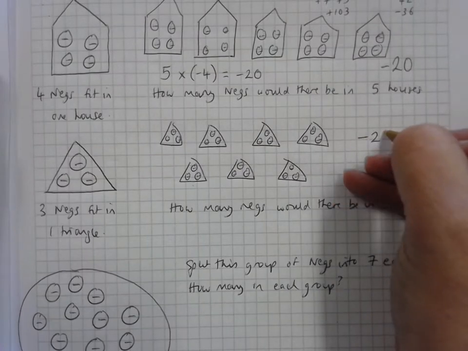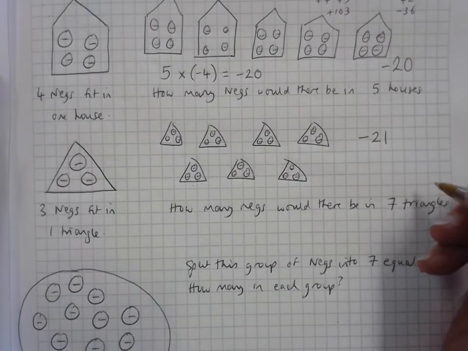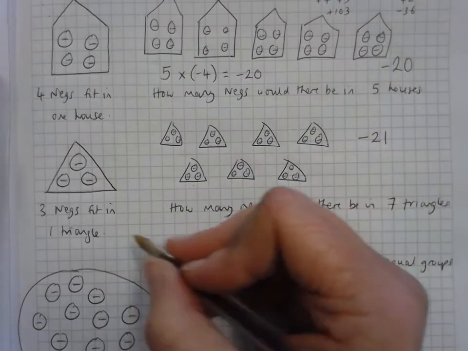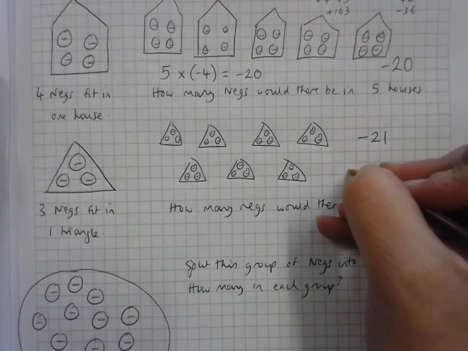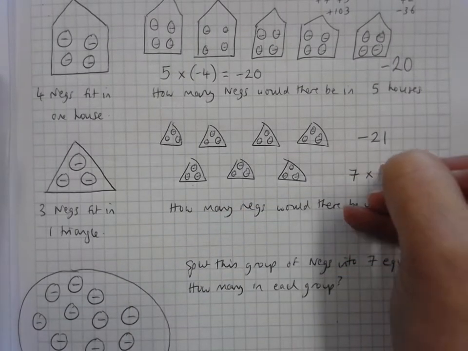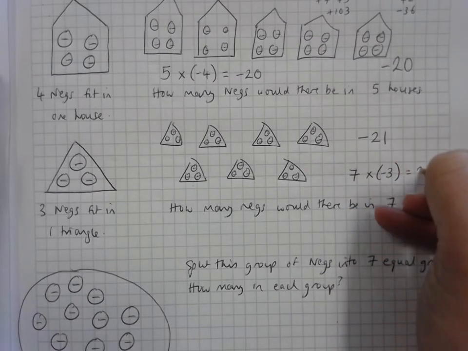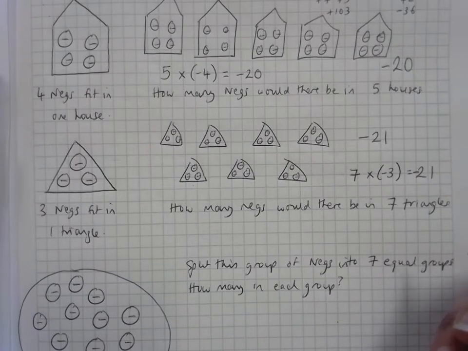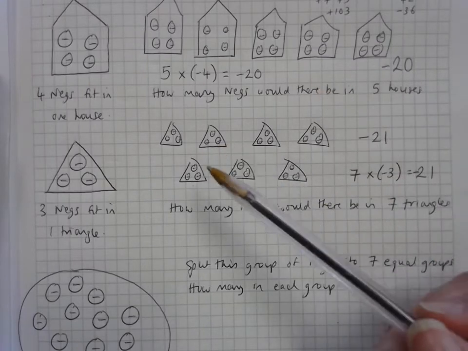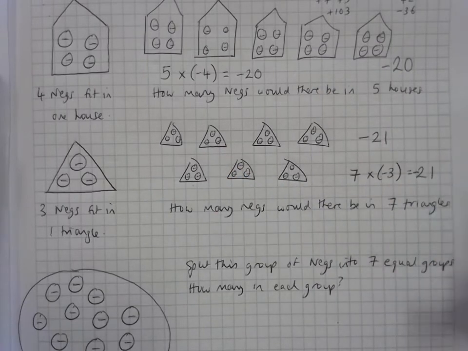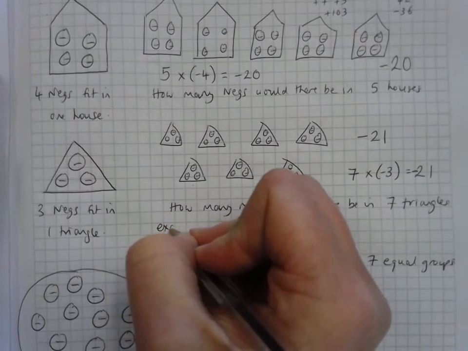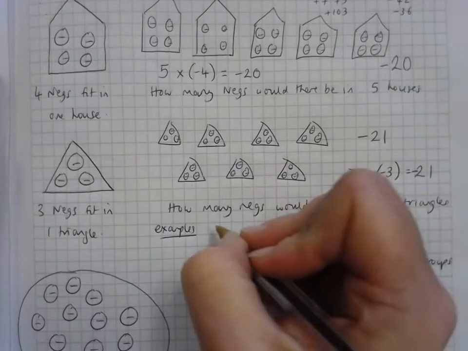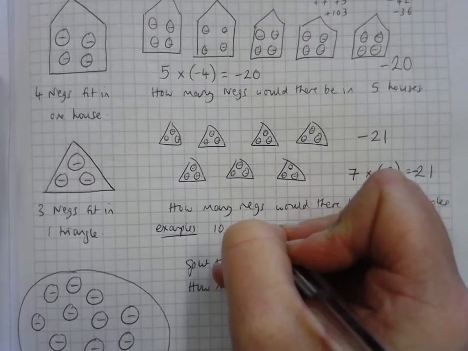And again, how would that be as a multiplication? Well, if 3 negs fit in one triangle, there's 7 triangles. Each of them has 3 negs. So altogether, there's 21 negs. 7 multiplied by negative 3 is negative 21. So when we're multiplying, say, 10 times negative 2, that would be negative 20. Let's just take a couple of examples.